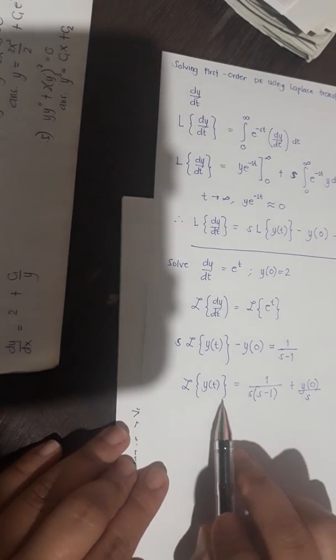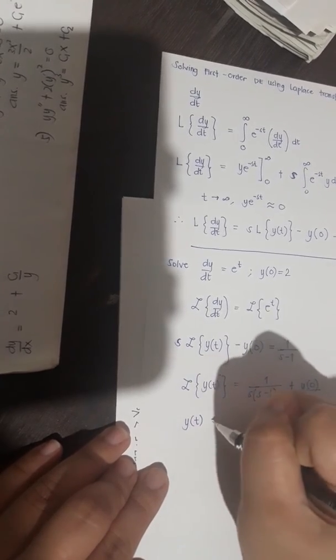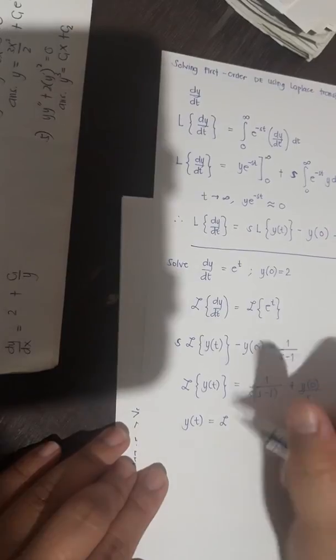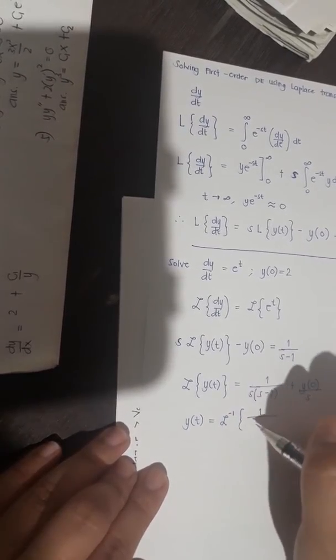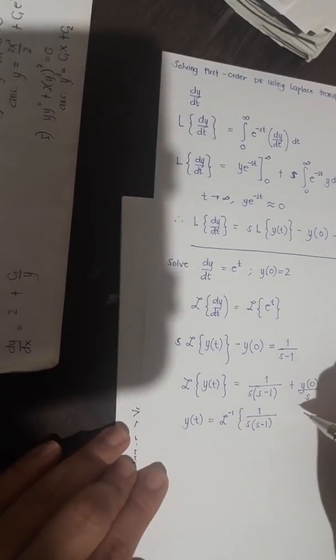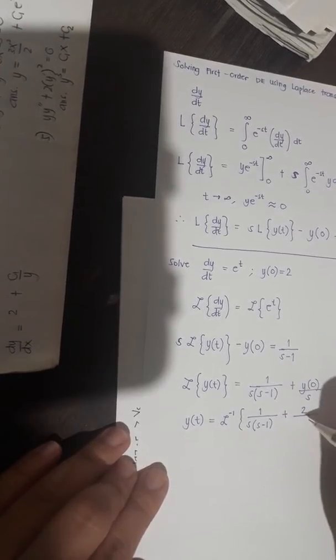we will get the inverse, so that we'll have y as a function of t on one side of the equation, and that will now be equal to the inverse of 1 over s times s minus 1 plus 2 over s.